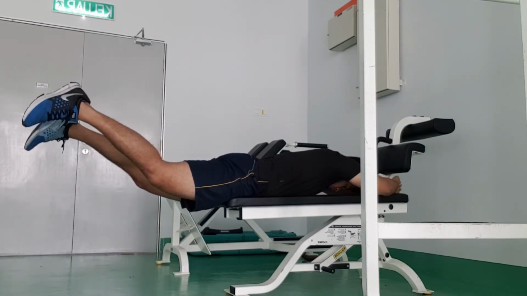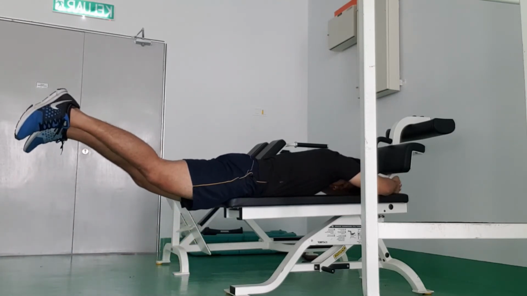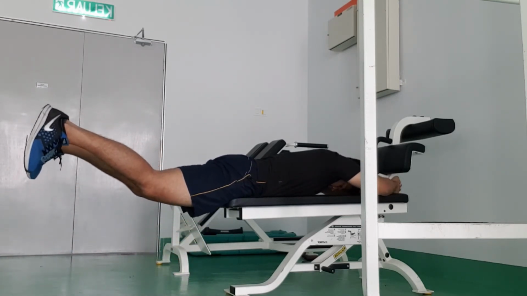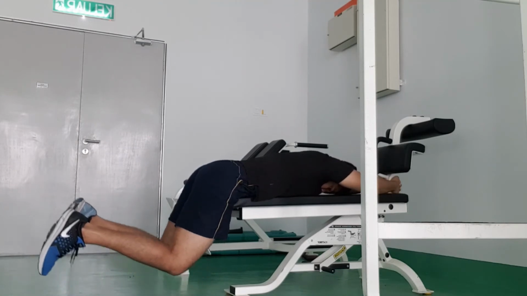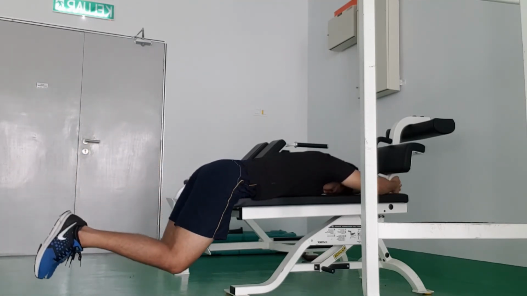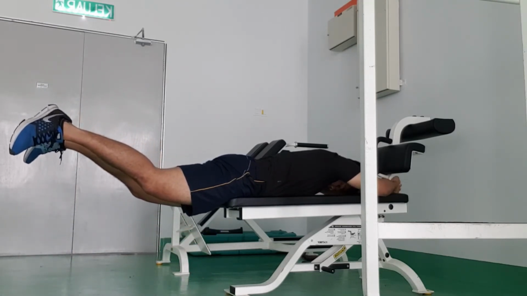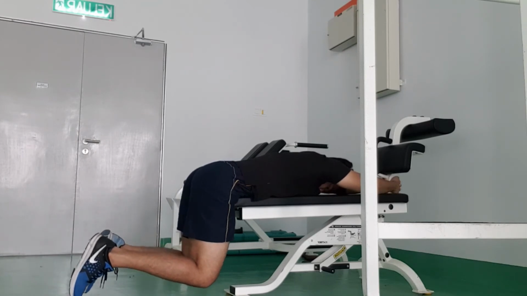For these reverse extensions, you have to find a high table where you can actually hold yourself and feel comfortable, and then get your pelvis to hang out of the table, or like I said, in this bench, and then finally try to squeeze your glutes and push your legs upwards. It's like you're pushing weights off your foot, but this way you're doing it in the reverse manner.